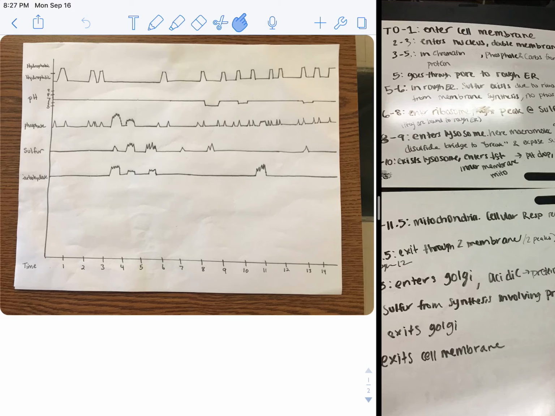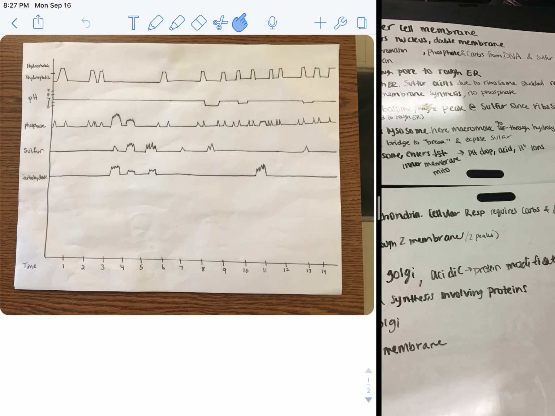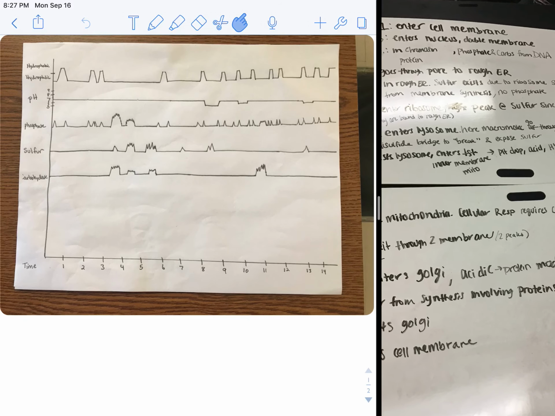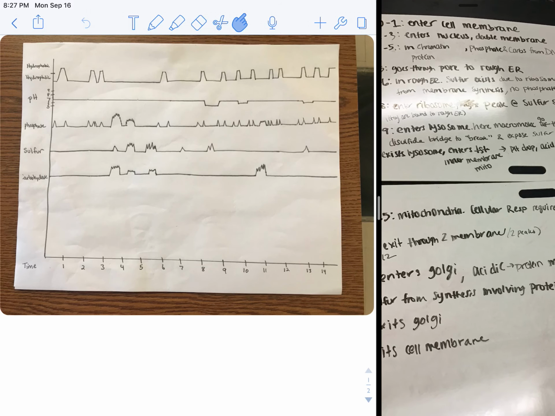And then after that, in the nucleus, we entered the chromatin, and in the chromatin, DNA has the phosphate and carbohydrates, which accounts for those rises in the graph. And the sulfur is from the protein because of the disulfide bonds between the cysteine.